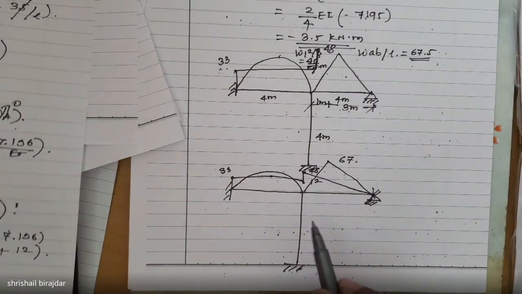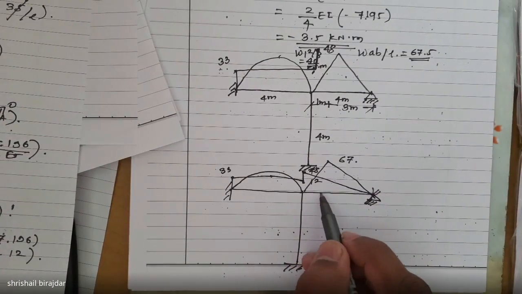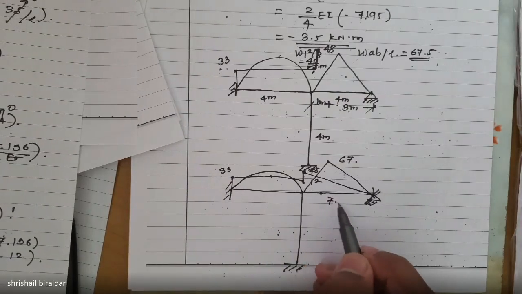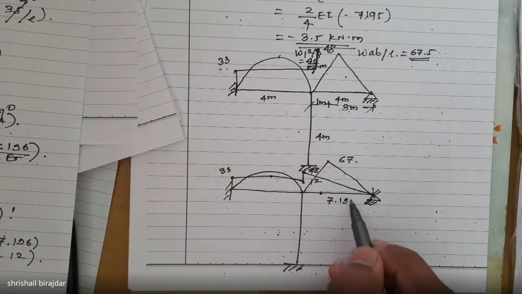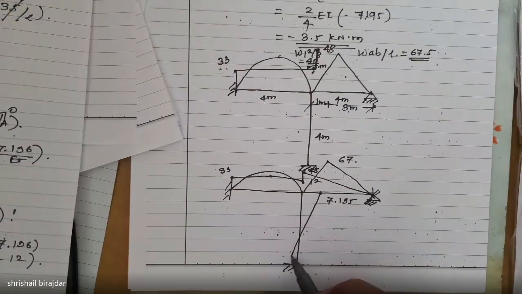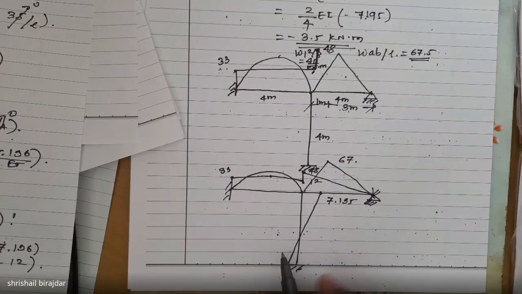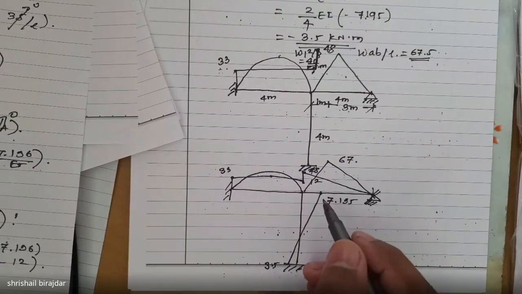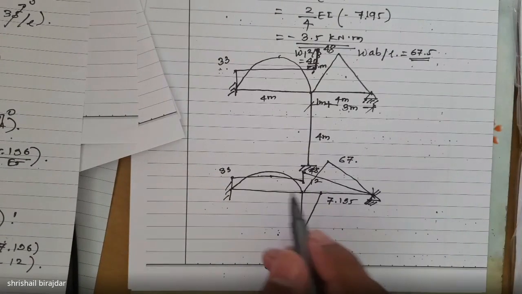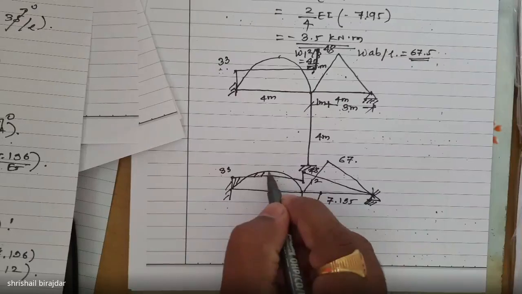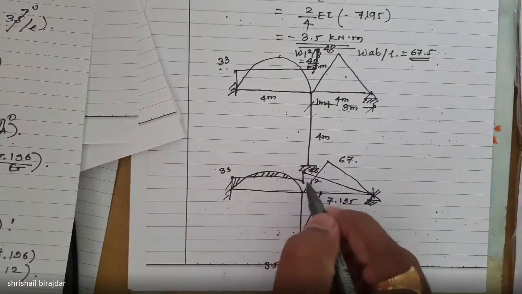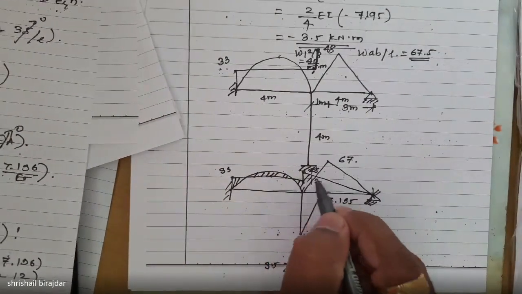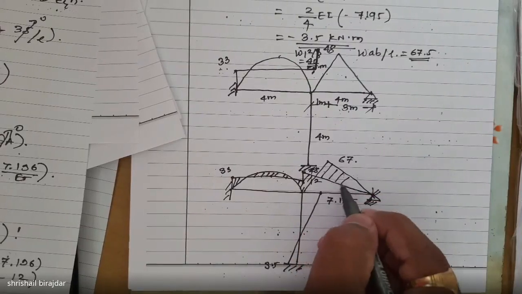For this, just try to recollect the moment here, 7.195, and here you will get exactly 3.5. Yes, this is the consecutive bending moment diagram. You just hatch the uncommon part available here.